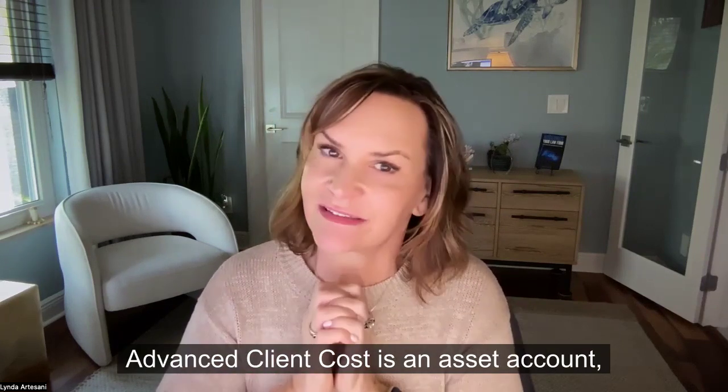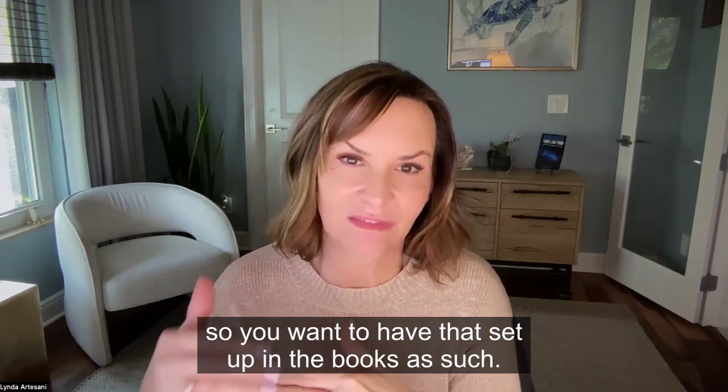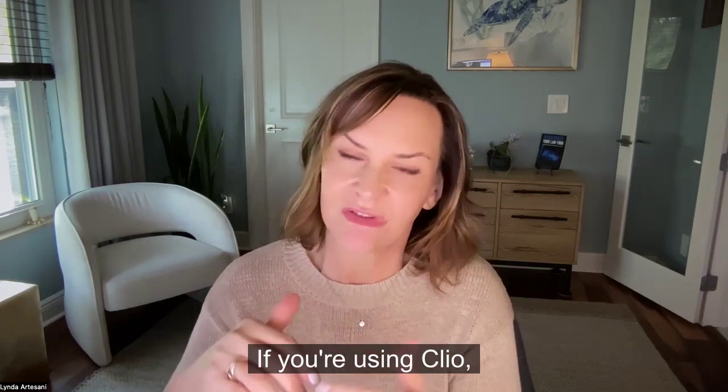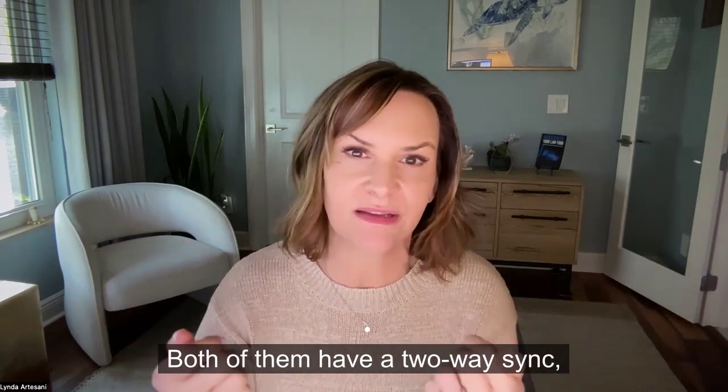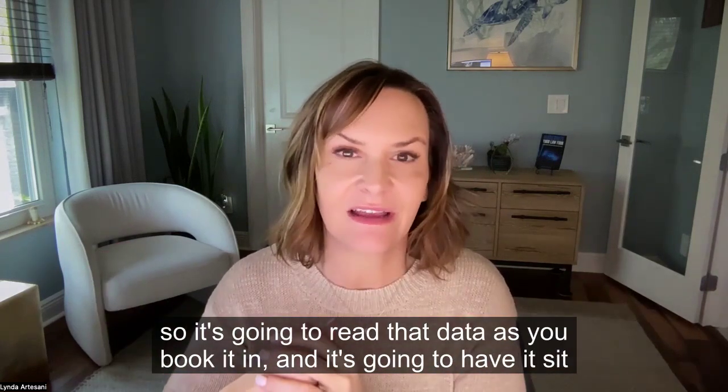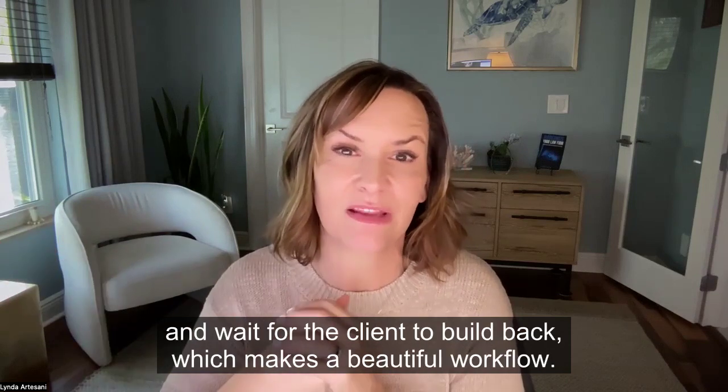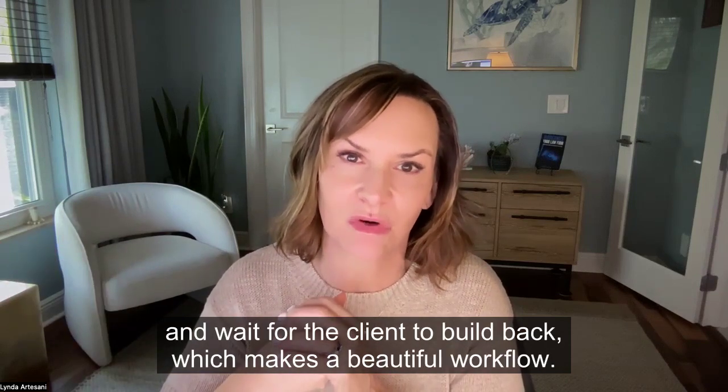Advanced client cost is an asset account, so you want to have that set up in the books as such. If you're using Clio, you're using LienLaw, that will connect the advanced client cost. Both of them have a two-way sync, so it's going to read that data as you book it in, and it's going to have it sit and wait for the client to bill back, which makes a beautiful workflow.